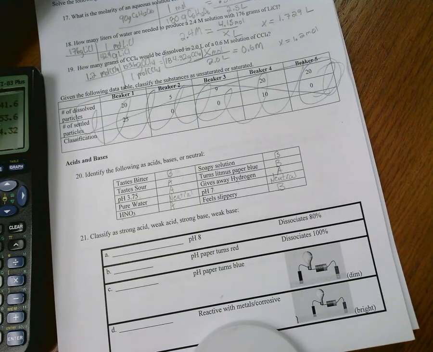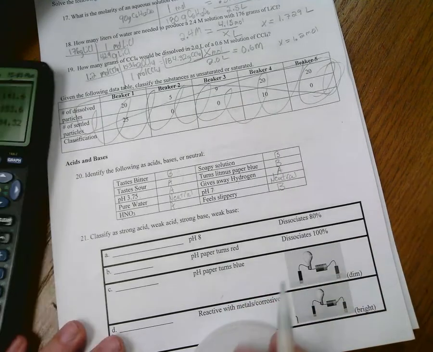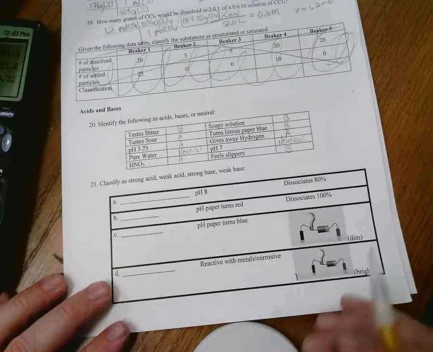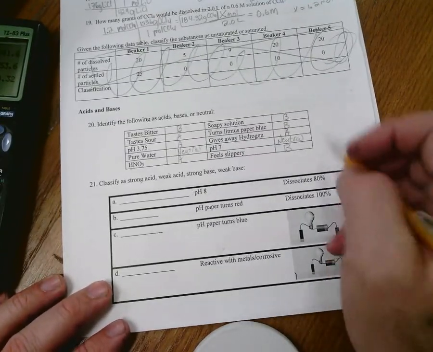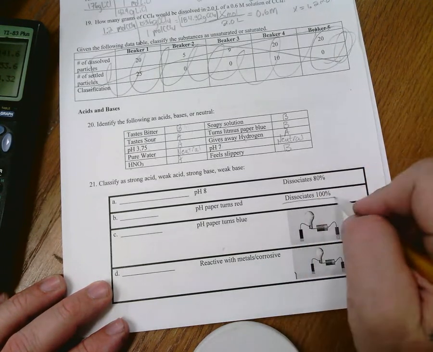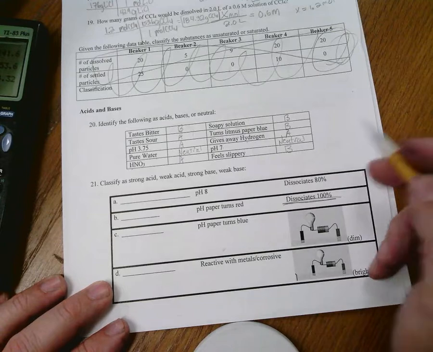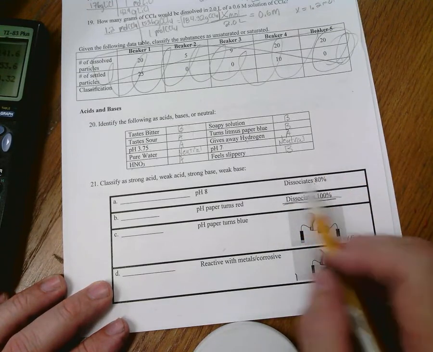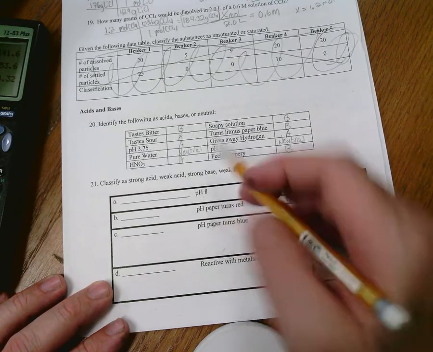Cleaning stuff is okay. Here they're asking strong acid, strong base, weak base. The definition of a strong acid or strong base is that it dissociates 100%. That is the textbook definition. So if it dissociates 80% and it is a pH over 7, that is a weak base.